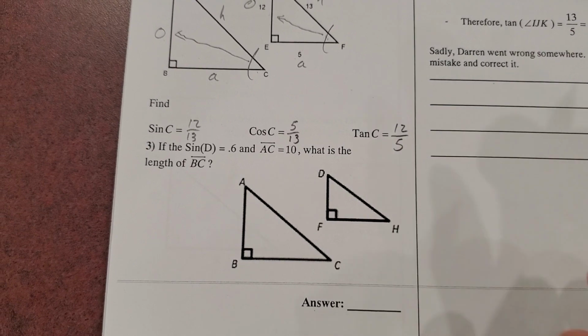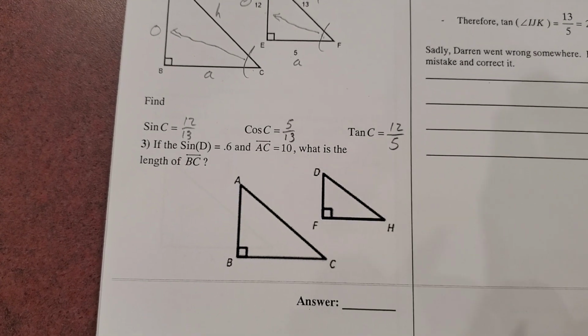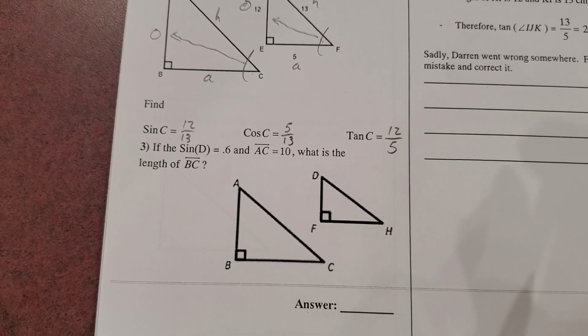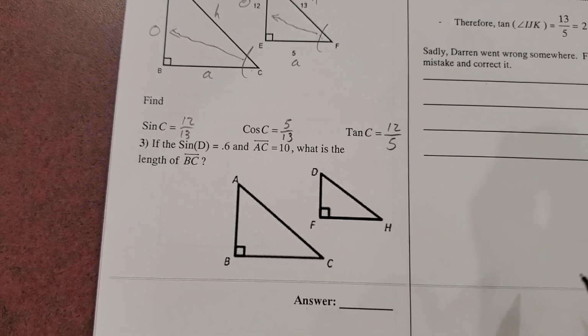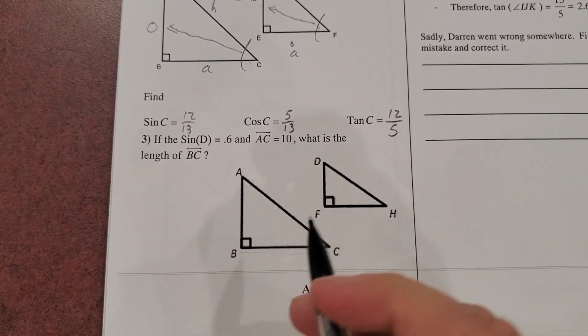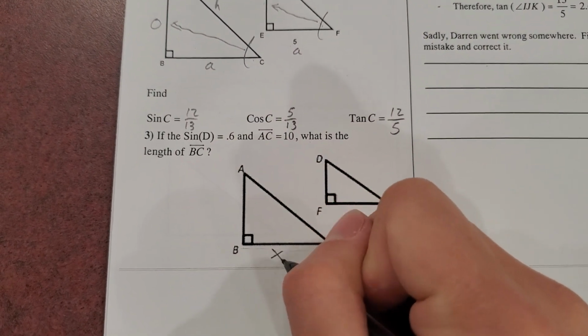Then we have number 3. If the sine of D equals 0.6 and segment AC equals 10, what is the length of BC? I want to know this length here on the bottom. So let's label it x.